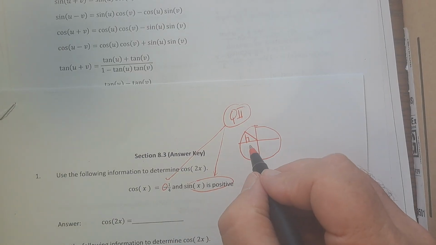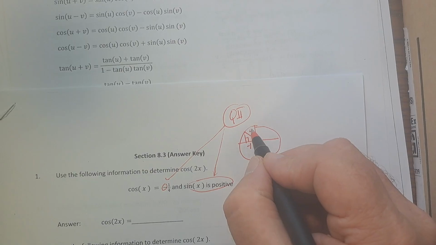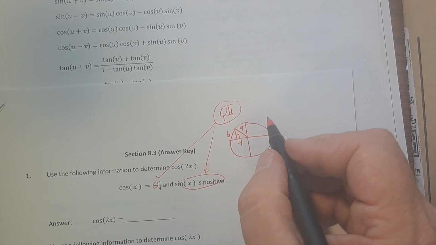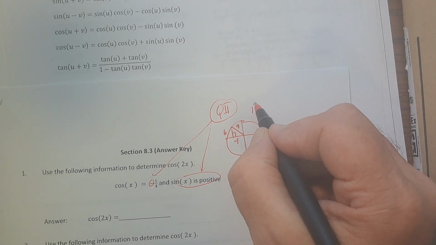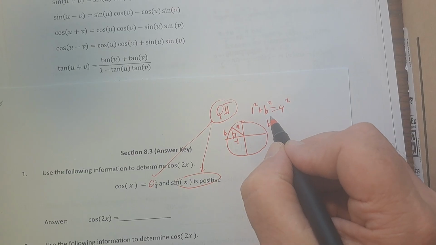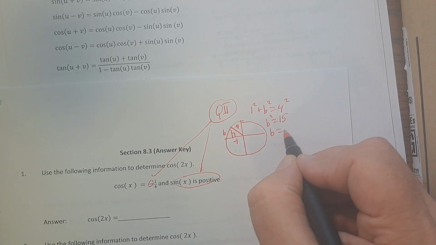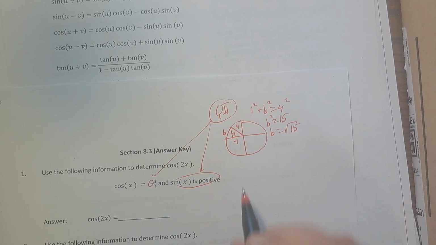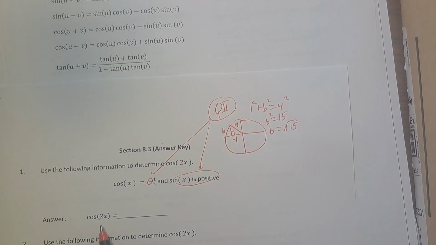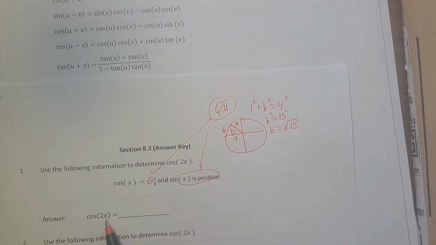Cosine is adjacent divided by hypotenuse. The side I don't know is this side, which I'll call b. So if you use the Pythagorean theorem, 1 squared plus b squared is 4 squared. So b squared is 16 minus 1, or 15. So b is the square root of 15. So now I know 3 sides of the triangle. And now I need a double angle identity, because I have information on a single angle, but the question asks for the double angle.